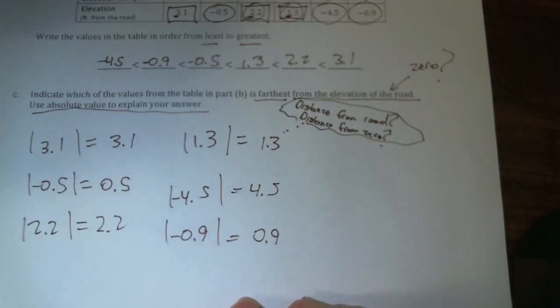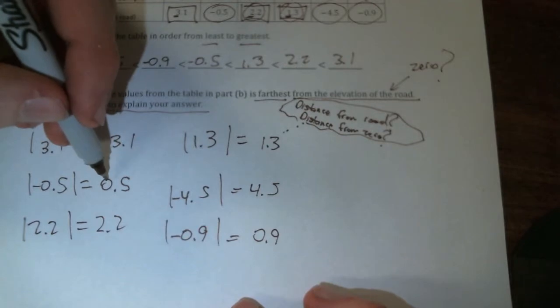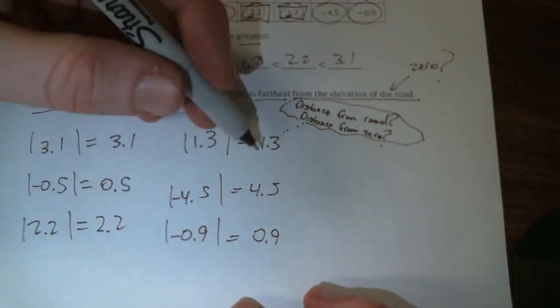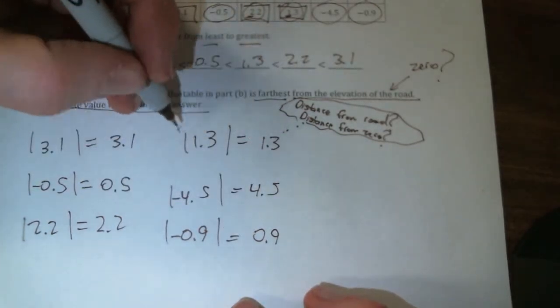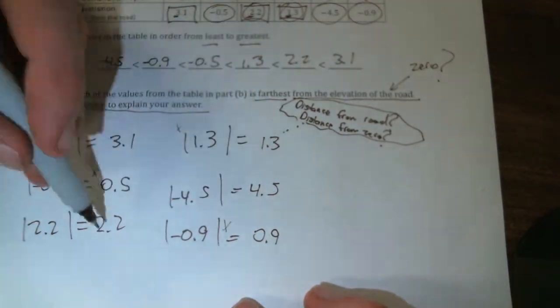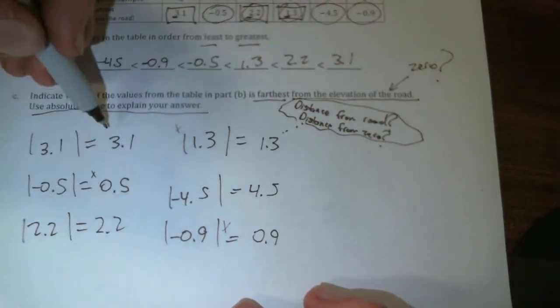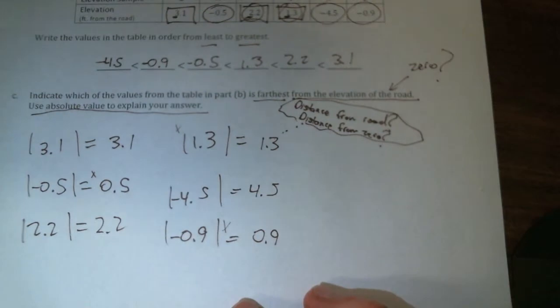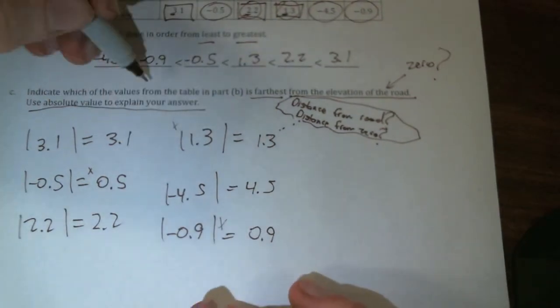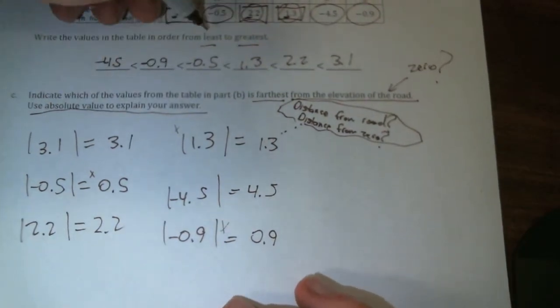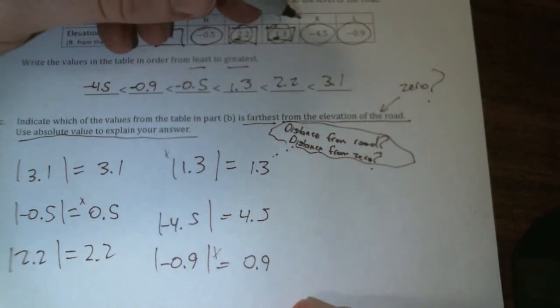Which one's furthest? Well, definitely not this one. That's 0 ones, 1 one, 0 ones. So we know those aren't the ones. Let's look at these now: 2 in the ones place, 3 in the ones place, 4. The 4 is definitely the biggest. So let's see how we can write this. Indicate which one it is. Okay, so we think it's K, negative 4.5.